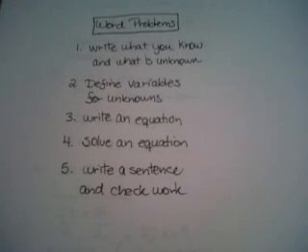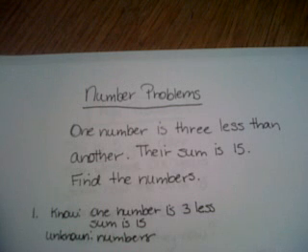So let's take a look at some word problems, examples from section 2.3. So the first type of problems you might see are number problems. For example, one number is 3 less than another. Their sum is 15. Find the numbers.